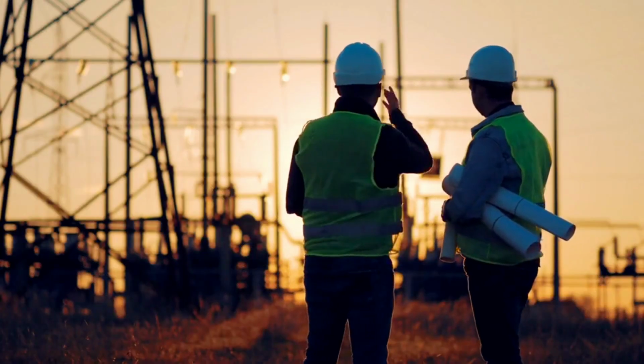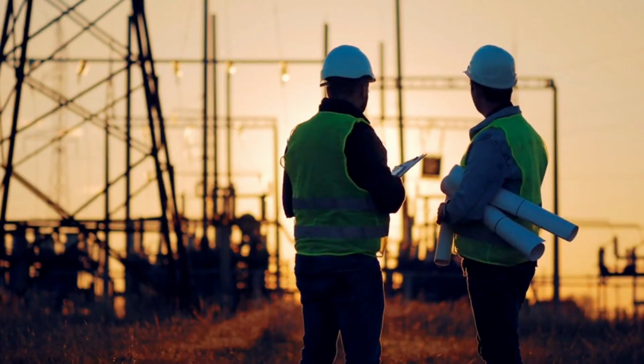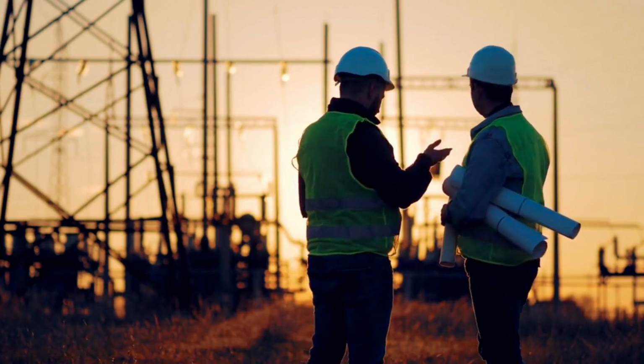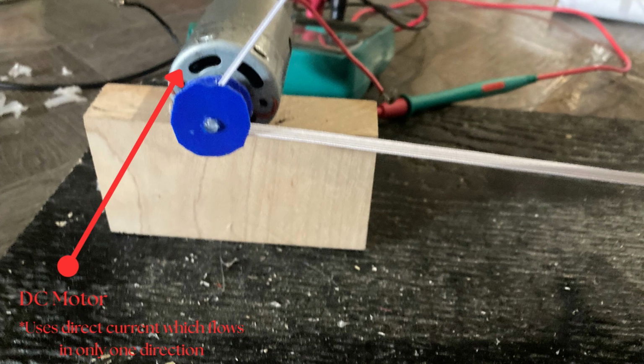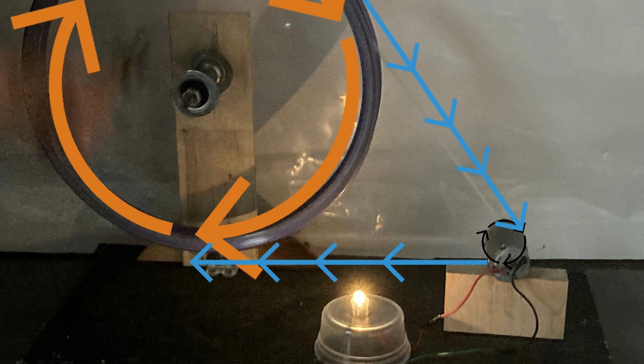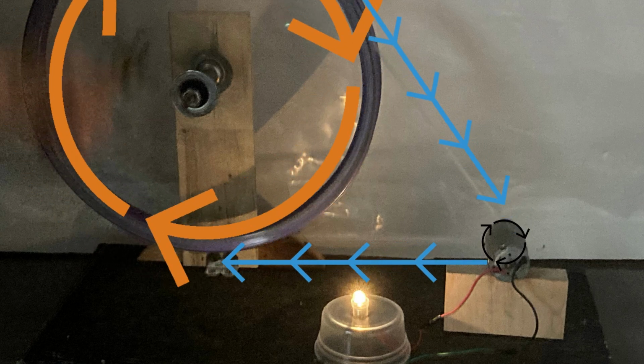Now that we know the basic physics concepts behind generators, let's look at the generator project I made. My generator uses a DC motor, which is a motor that runs on direct current, but it can also be reversed and used as a DC generator. A belt is attached to the motor shaft and around the bicycle wheel. When the bicycle wheel is spun, the belt spins the motor shaft.